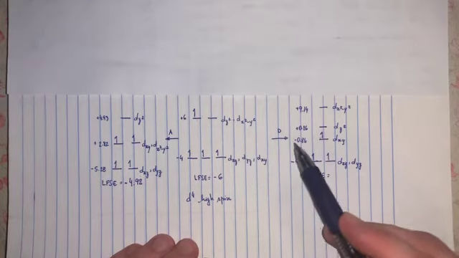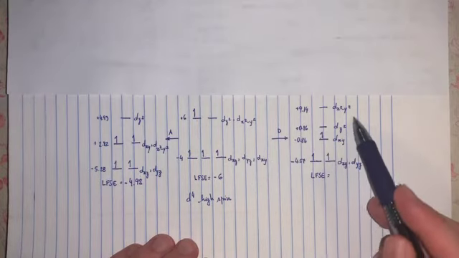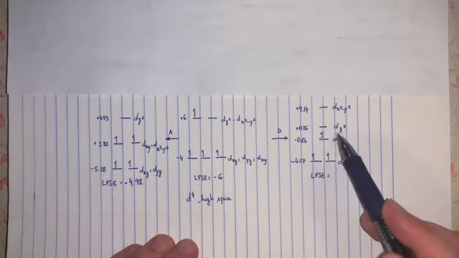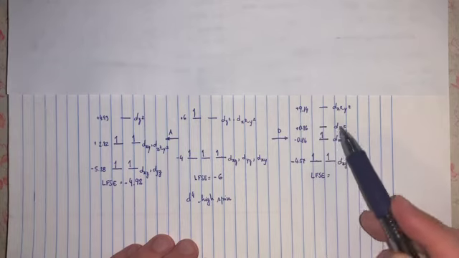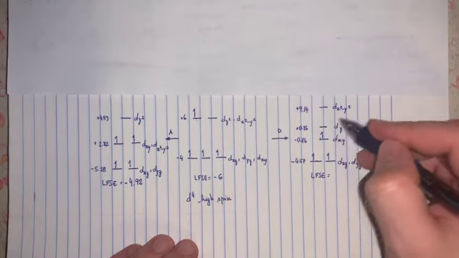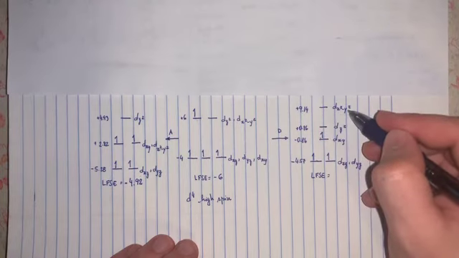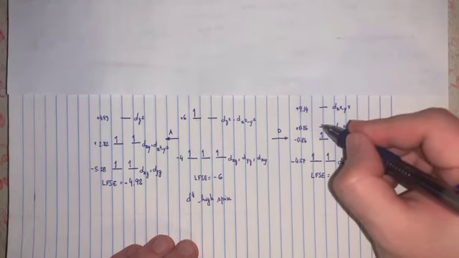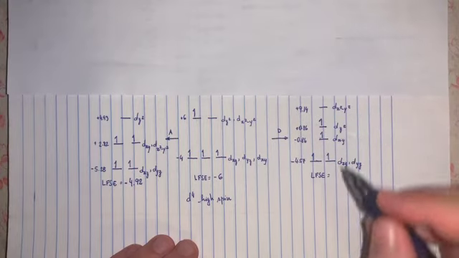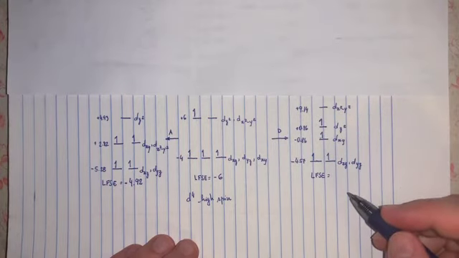So now let's take a look here at this system. And as you can see, the dz squared orbital has lower energy than the dx squared minus y squared. Therefore, it will be the first one to be filled.